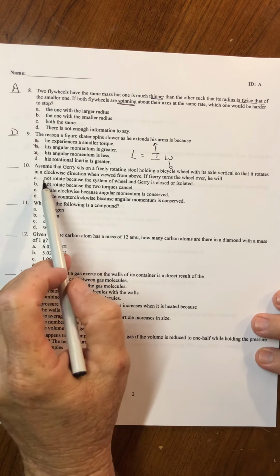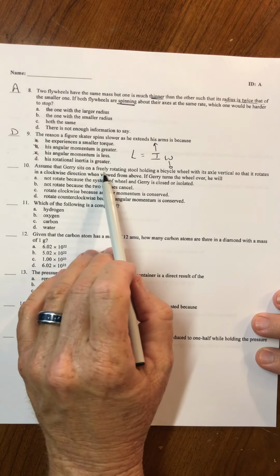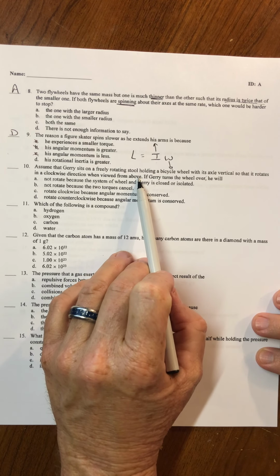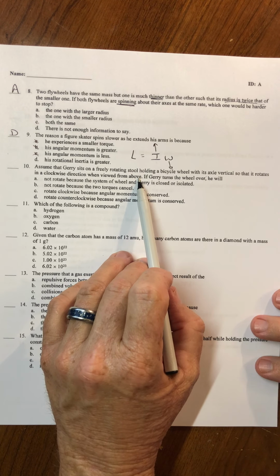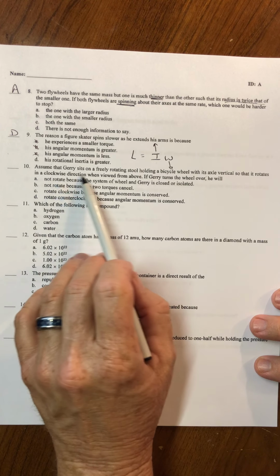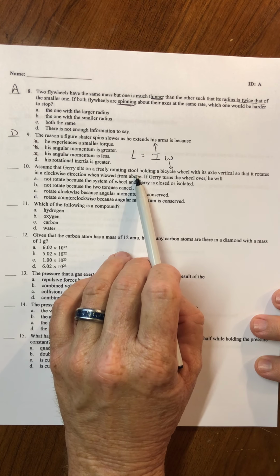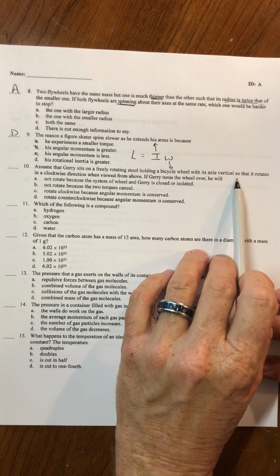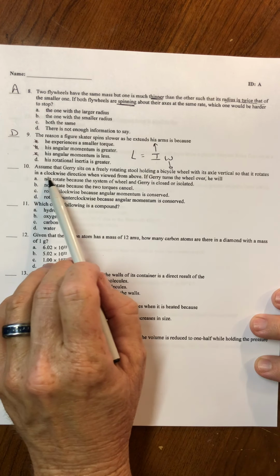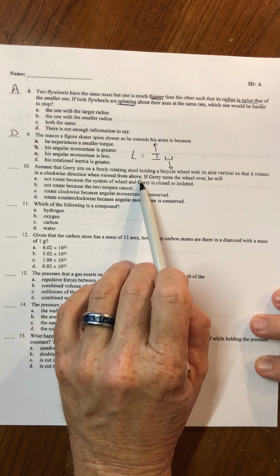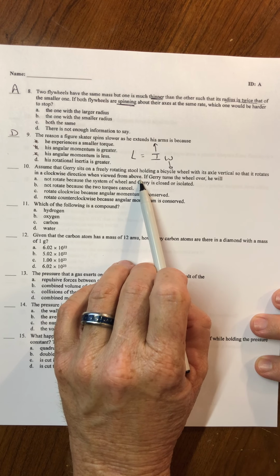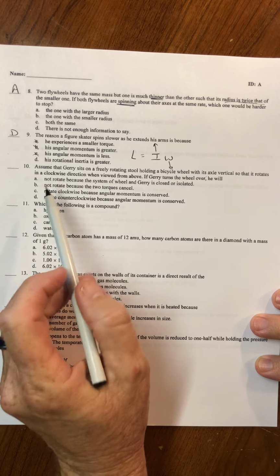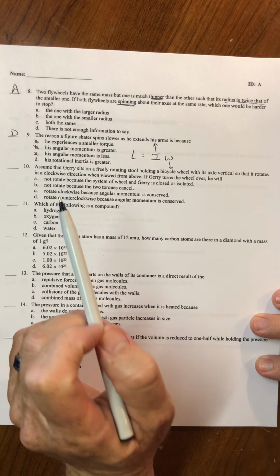All right, well, then 10 says, assume that Jerry sits on a freely rotating stool. Oh, and hopefully, again, you remember me doing this one. Sitting on a stool, freely rotating, holding a bicycle wheel with its axis in a vertical position so that it rotates in a clockwise direction when viewed from above. Now, let me pause right there. So it sounds like to me what we have, there's 2 objects, Jerry and this wheel, and the wheel's already spinning in a clockwise direction.